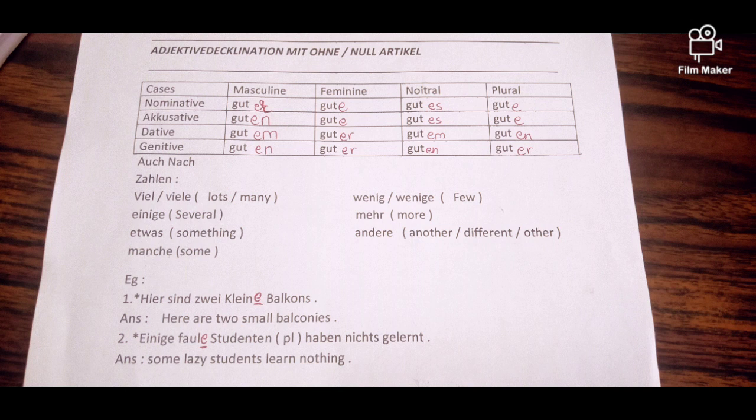So it will take an E at faul. So faule. So einige faule Studenten haben nichts gelernt. So gelernt and all I will be teaching later. First understand these adjective type questions. So it means some lazy students learned nothing.